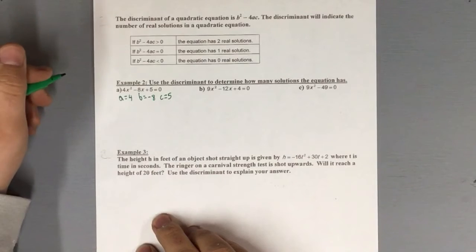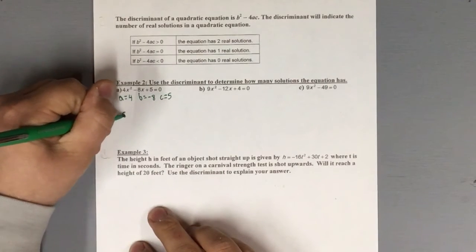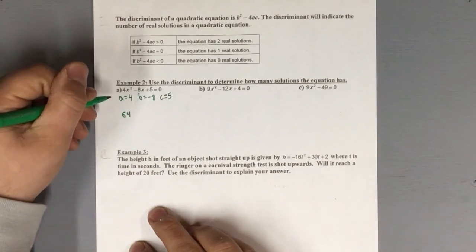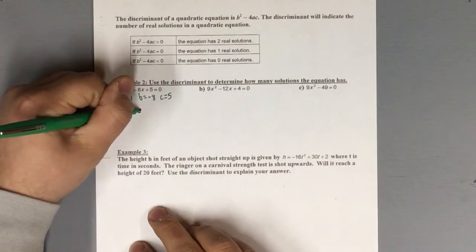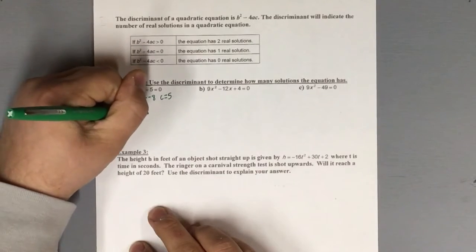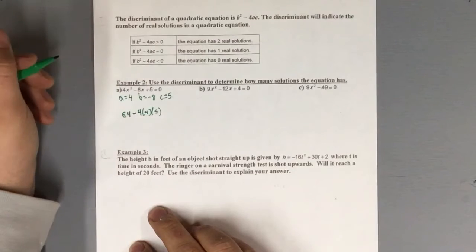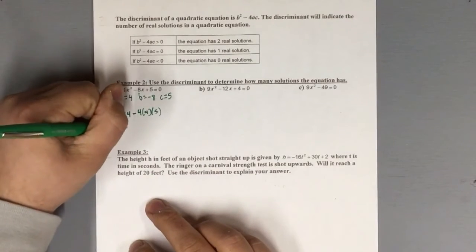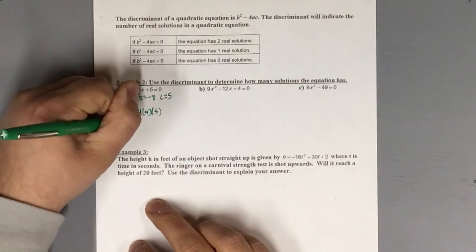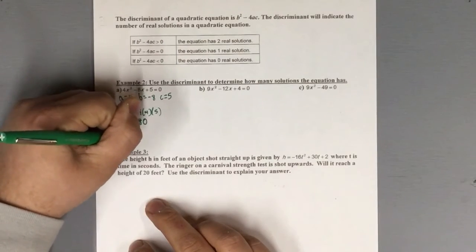When I plug this in, I'm going to do negative 8 times negative 8 makes positive 64. And then I'm going to write minus 4 from the expression, and then I have to plug in A and C. That's 4 and 5 for multiplication. When I multiply these together, I get 64 minus 80. So here I get negative 16.